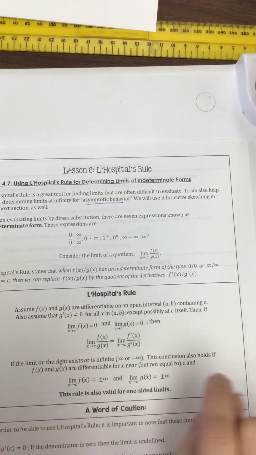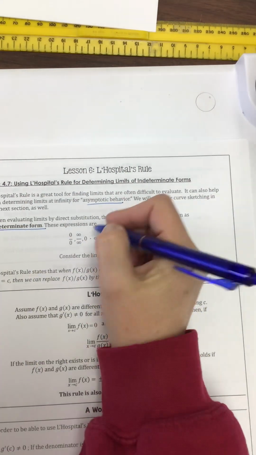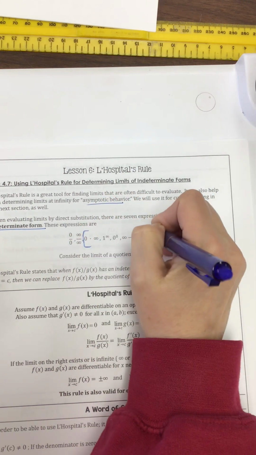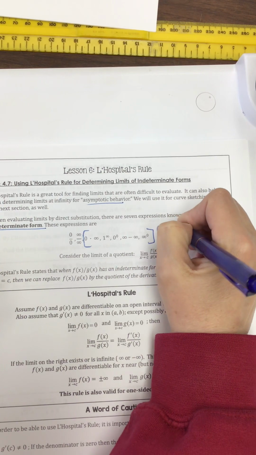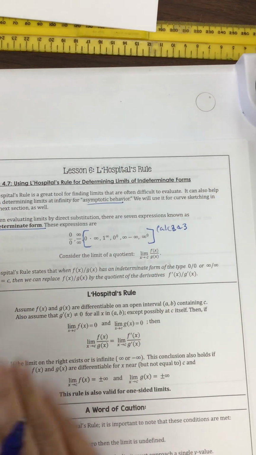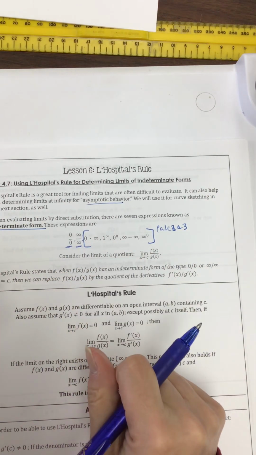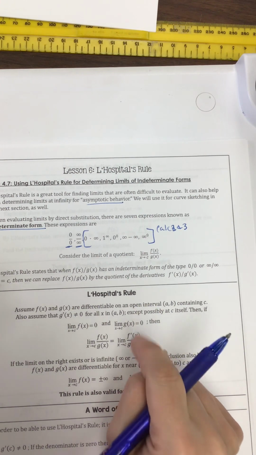When evaluating limits by direct substitution, there are 7 expressions known as indeterminate form. The first 2 are the only ones we're dealing with. The others are Calc 2 and 3 things that you'll be looking at if you get to that point. Right now, we are only talking about 0 over 0 and infinity over infinity.